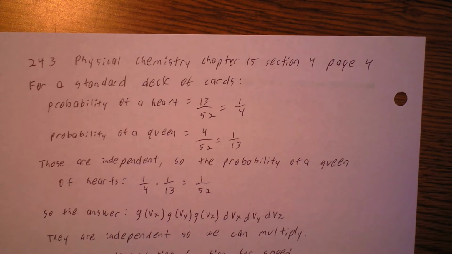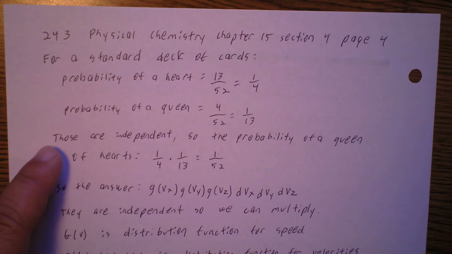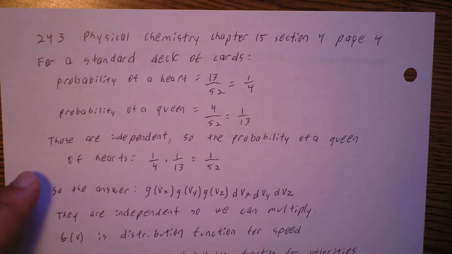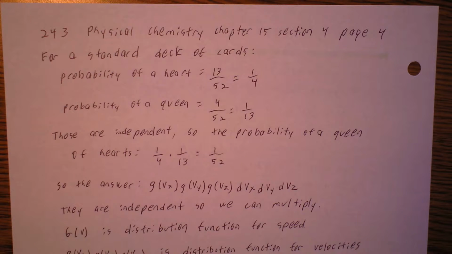To make sure you understand what that means, let's talk about a standard deck of cards. Let's say we have the probability of a heart. There are 13 ways to do that out of 52 cards, so the probability is 1 in 4. The probability of getting a queen: there are 4 queens out of 52 cards, so the probability is 1 in 13. Since these are independent, what is the probability that you get a queen of hearts? You just multiply the probability of a heart times the probability of a queen: 1/4 times 1/13 gives you 1/52.